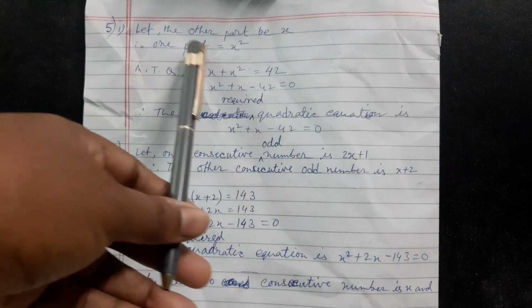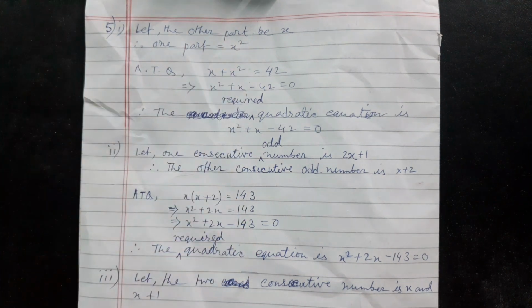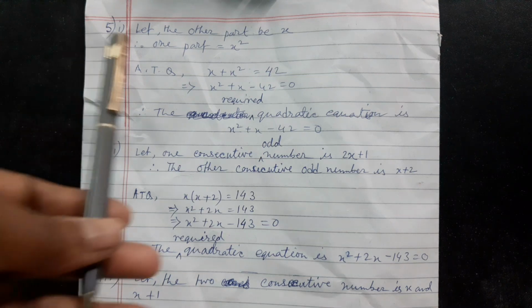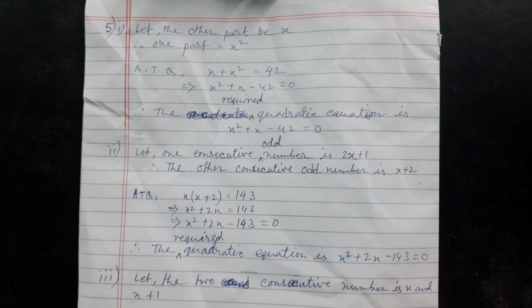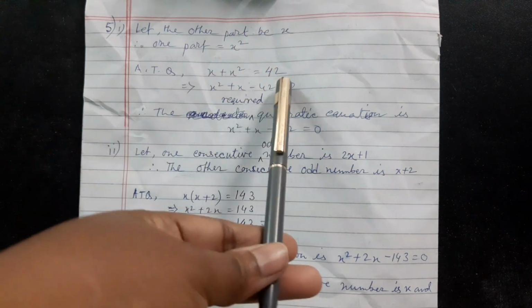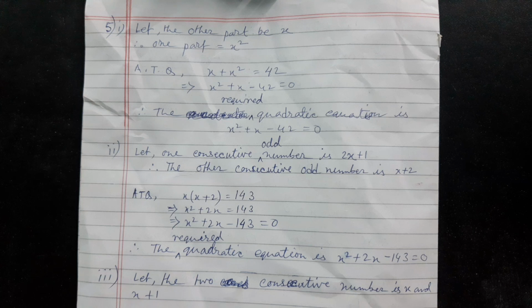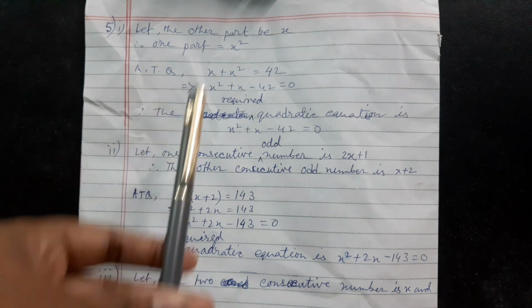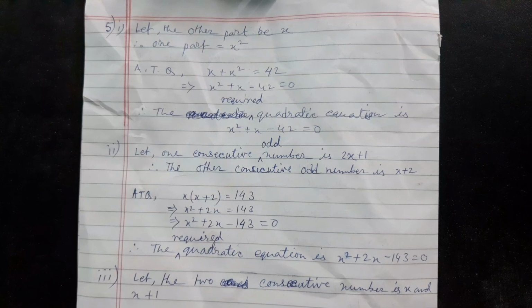Therefore, the dependent part equals x square, as given in the statement that one part is the square of the other. So, one part is x square. Now, according to the question, we can say that the summation of these two quantities is equal to 42, as given in the statement that divide 42 into two parts. So, x plus x square equal to 42.